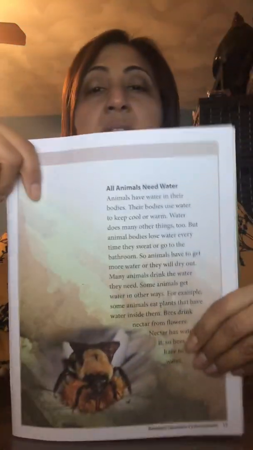All animals need water. Animals have water in their bodies, like humans, we have water in our bodies too. Their bodies use water to keep cool or warm. Water does many other things too, but animal bodies lose water every time they sweat or they go to the bathroom, just like our bodies. So animals have to get more water or they will dry out, like us.